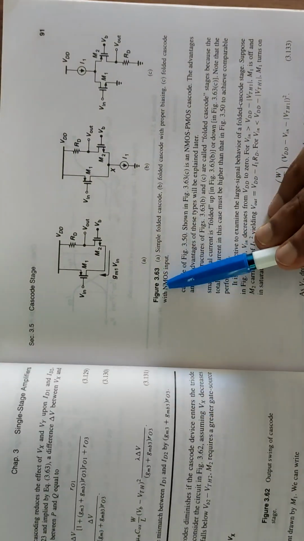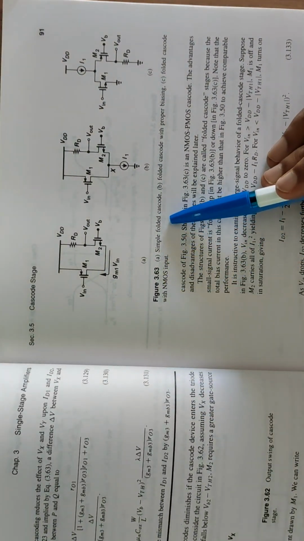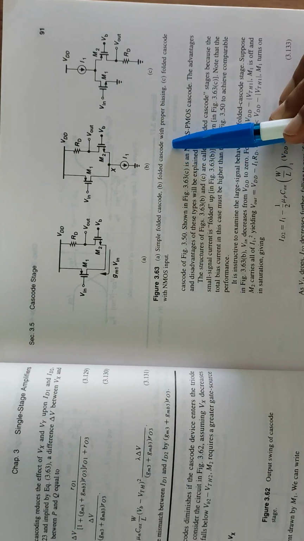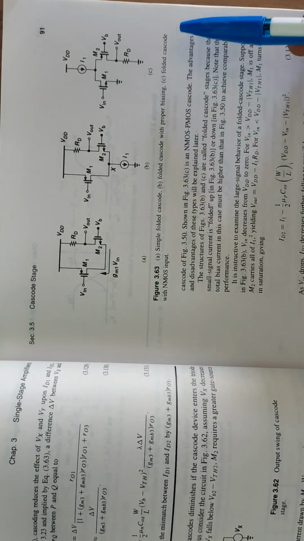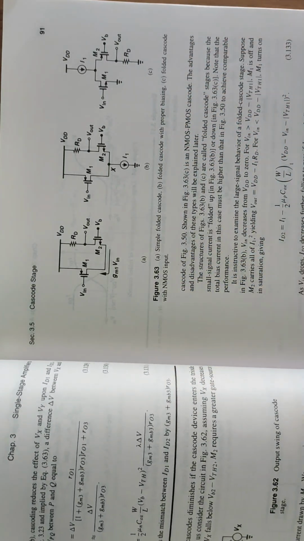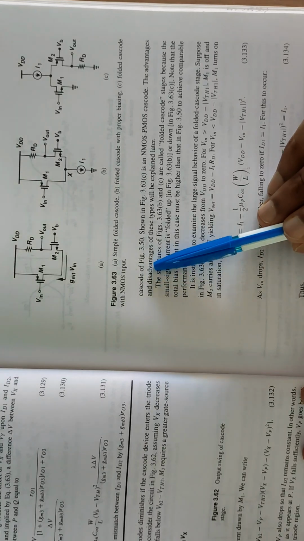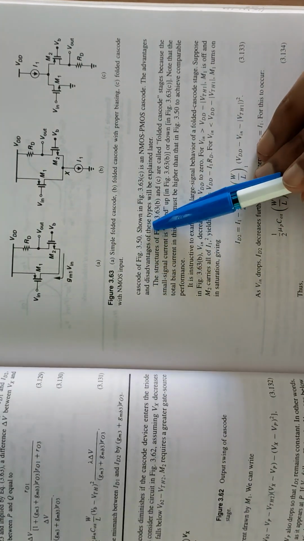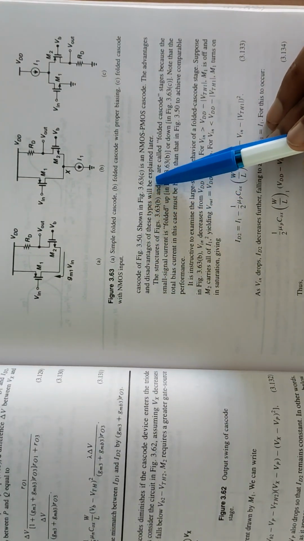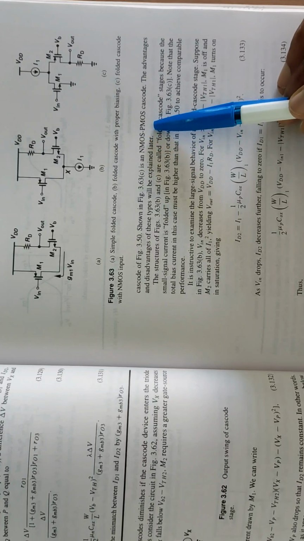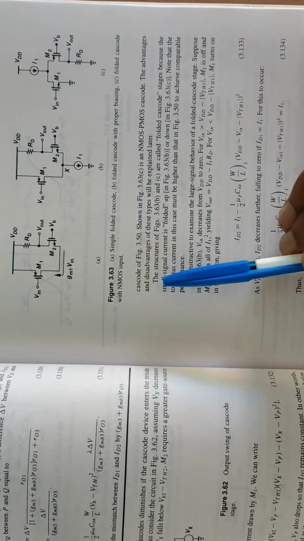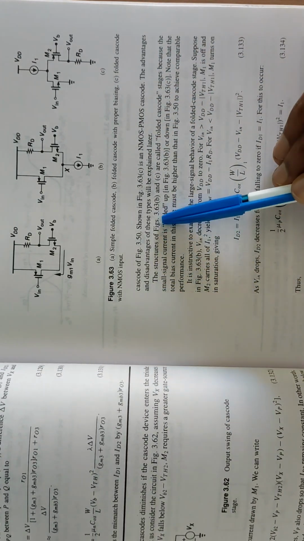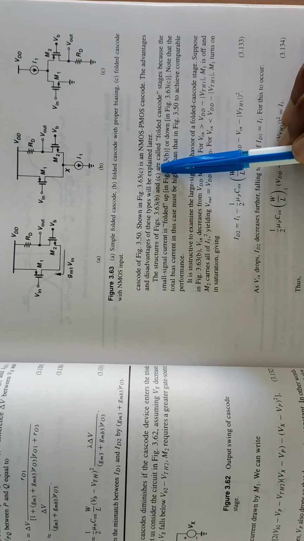Here you can see the figure. A. Simple folded cascode. B. Folded cascode with proper biasing. C. Folded cascode with NMOS input. The cascode shown in the figure is an NMOS-PMOS cascode. The advantages and disadvantages of these types will be explained later.